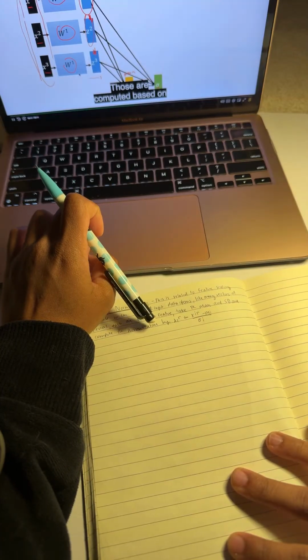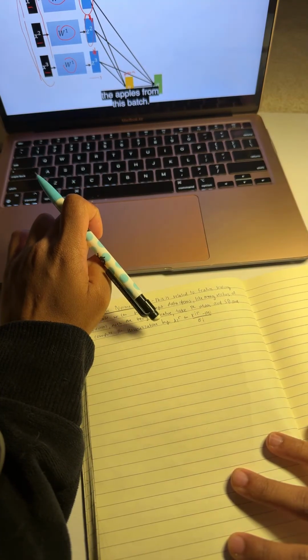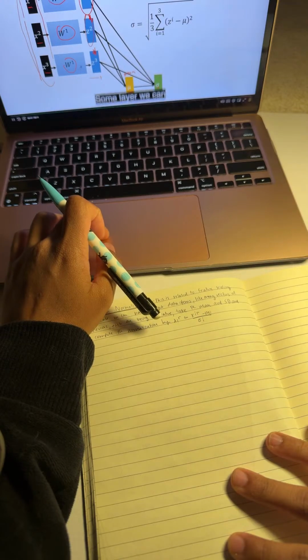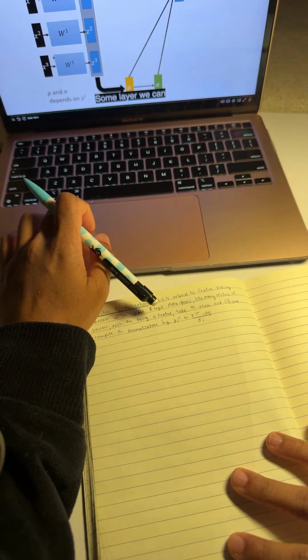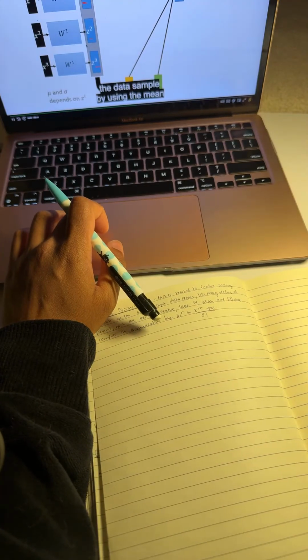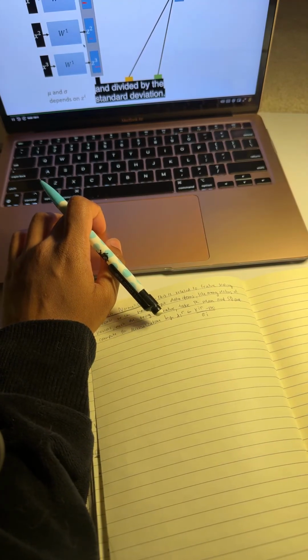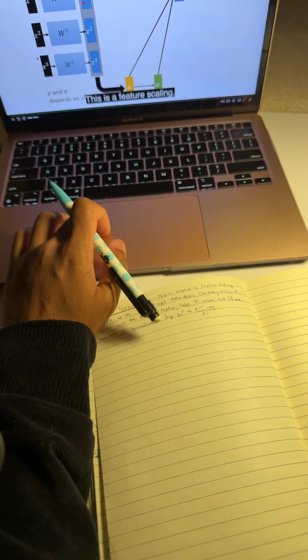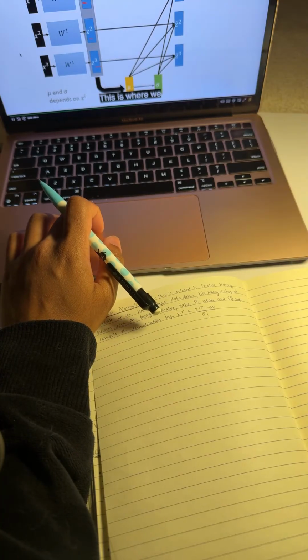Then we will compute the standard deviation, right? Those are computed based on the outputs from some layer. After that, we can process each output of the data sample by using the mean and dividing by the standard deviation. So this is the kind of feature scaling, right? So this part we just process it.